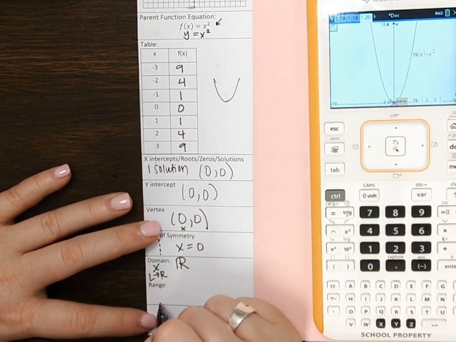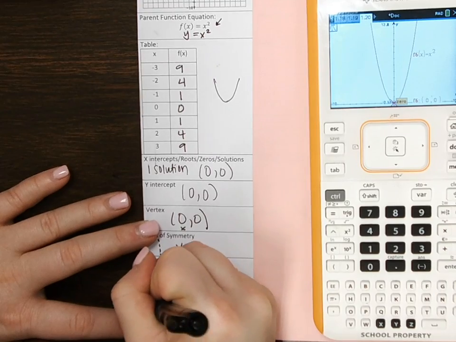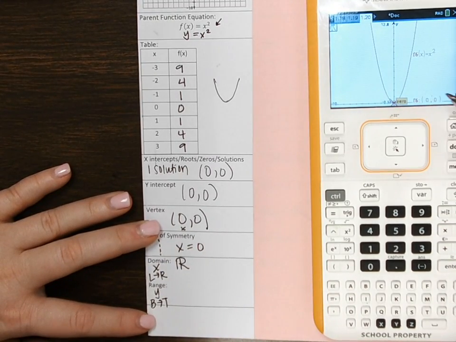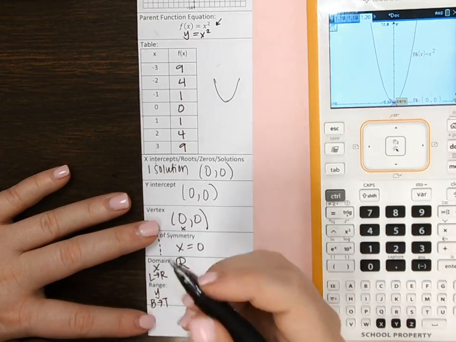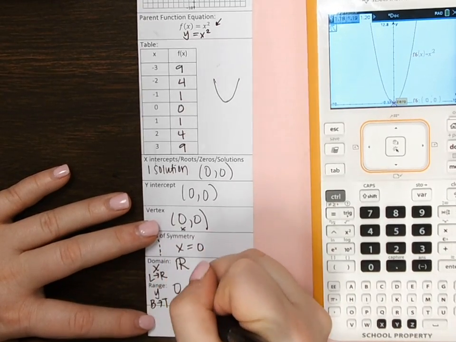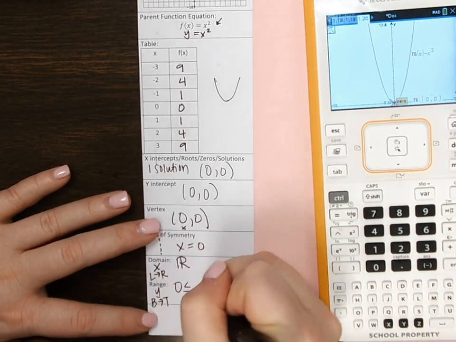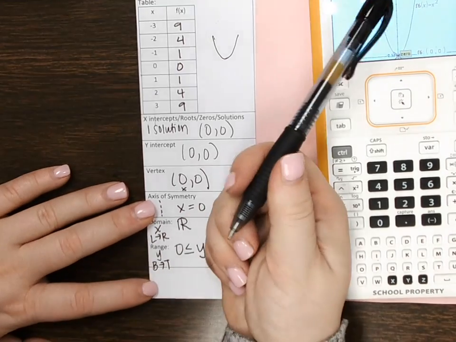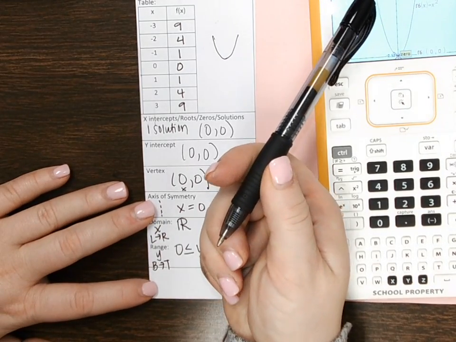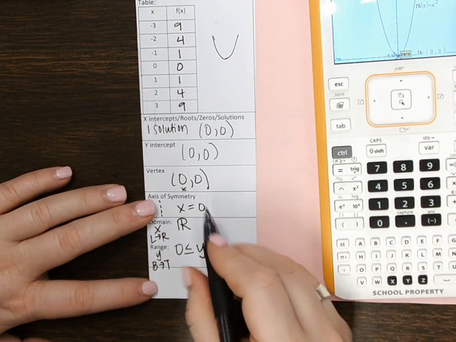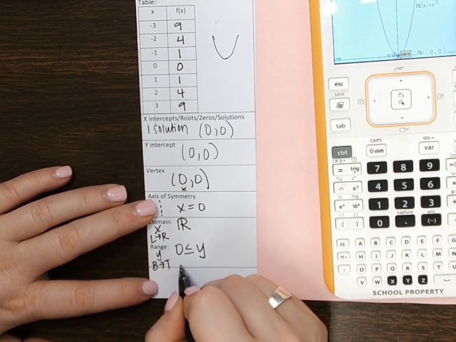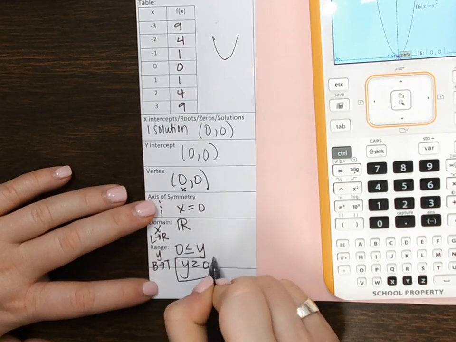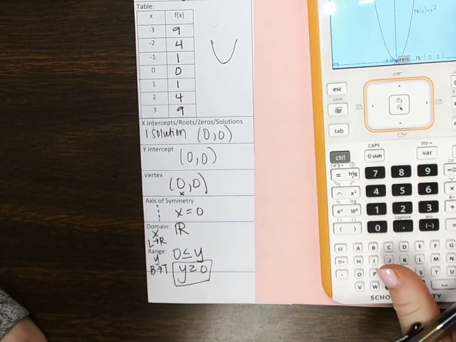Okay, but let's talk about our range, which is my y. Does this graph have a bottom point? Yes, it does, because it has a vertex. So the bottom point value is 0, so we're going to say 0 less than or equal to y. Does it have a top point, though? It actually doesn't, and so we're not going to put anything there, but we do like to rewrite this in letter symbol numbers, so we're going to say y is greater than or equal to 0. Okay?